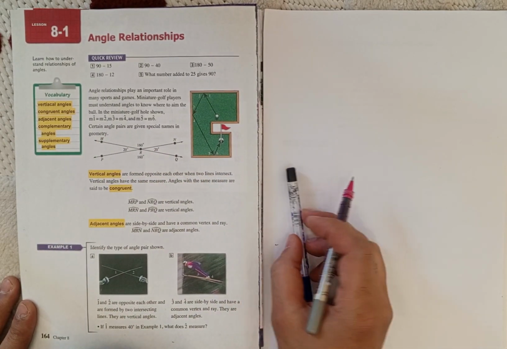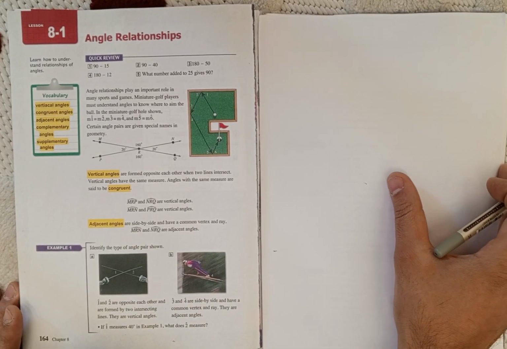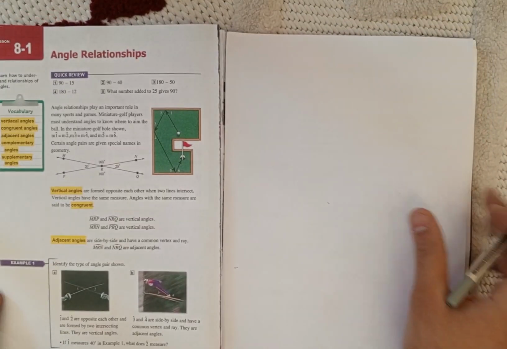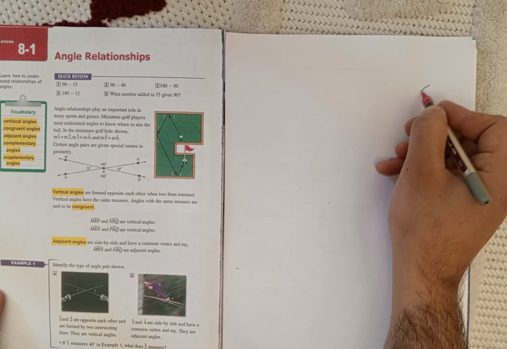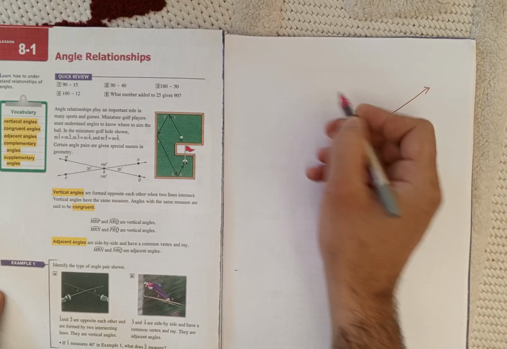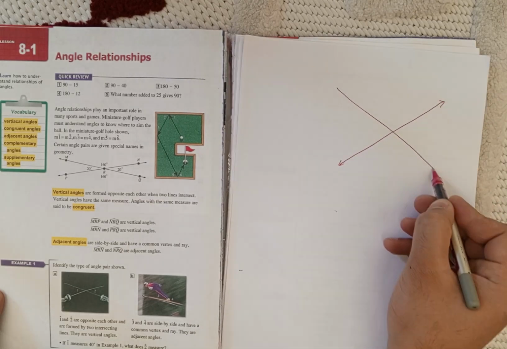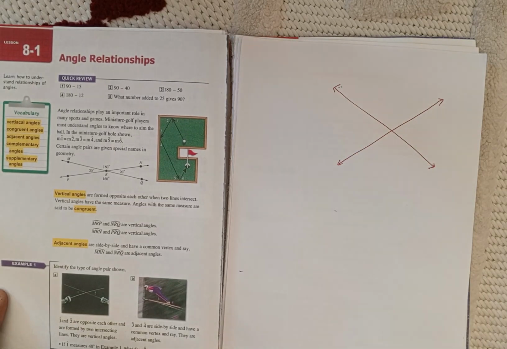So what does vertical angles mean? If we have two lines, for example, this line and this line, these two lines intersect each other.